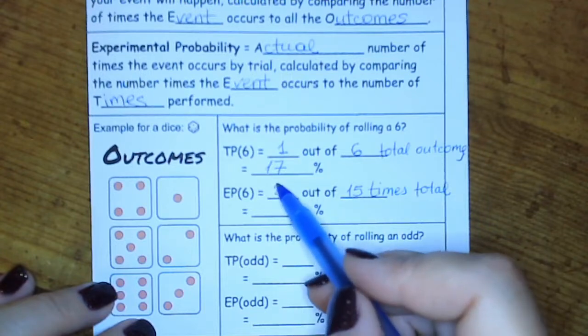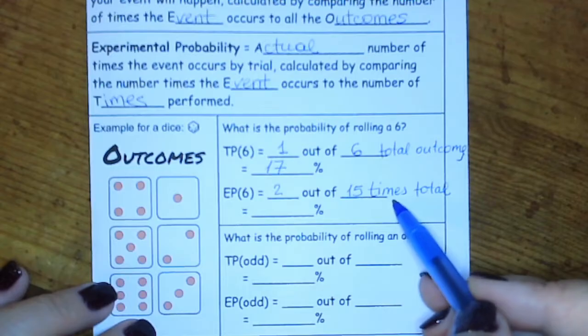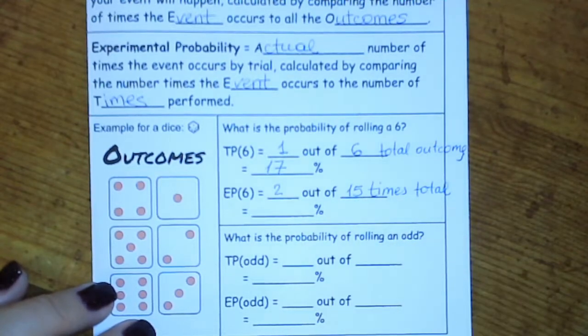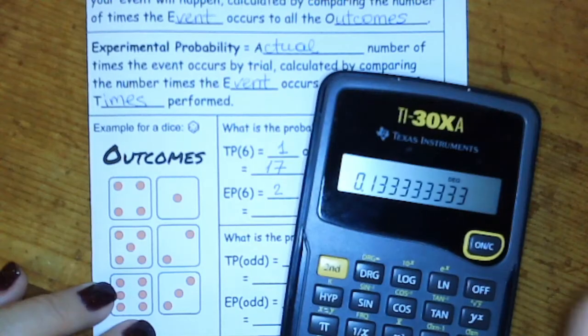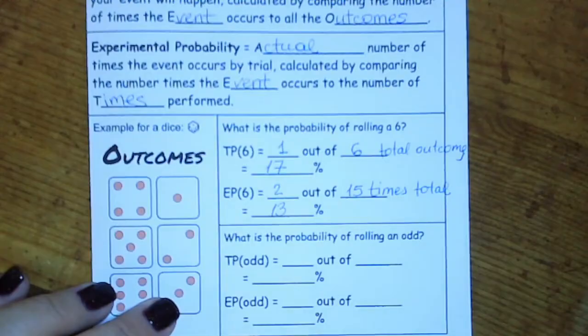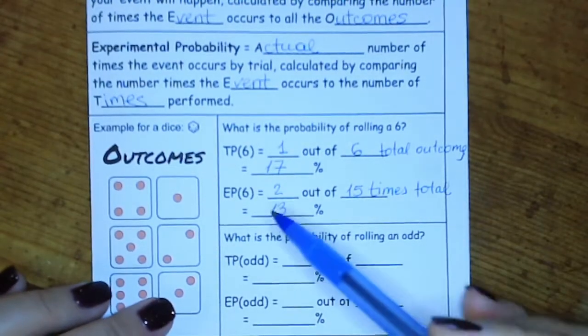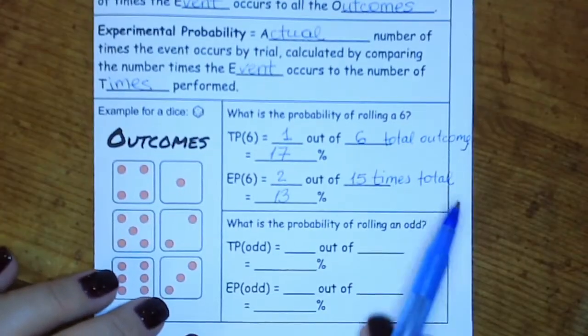So how many times the 6, let's say, would come out of the 15 times that you would roll. 2 out of 15, 2 divided by 15. In this situation, I have 13%. So it's still a low chance, but it's based on my hypothetical experiment.